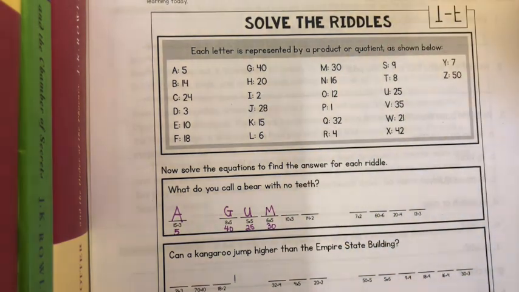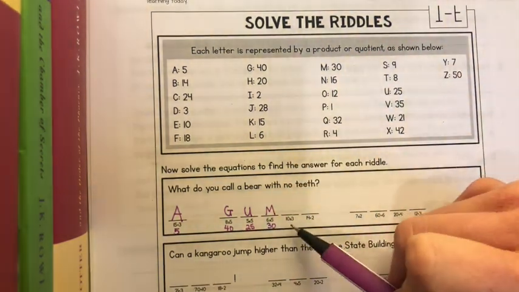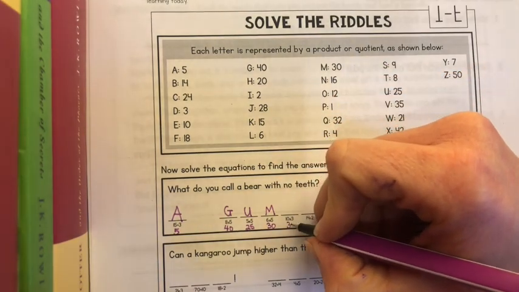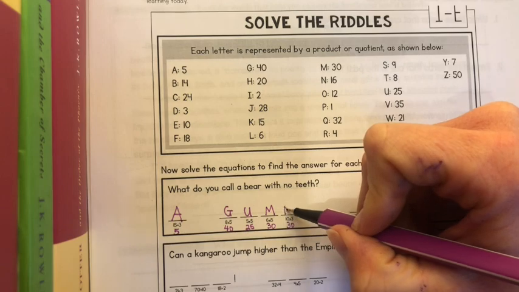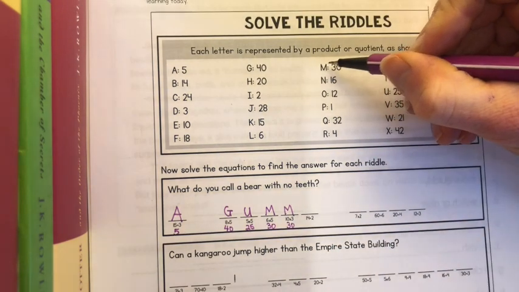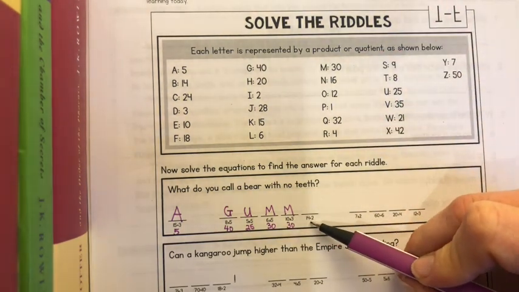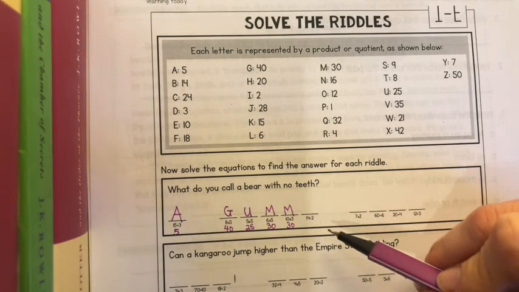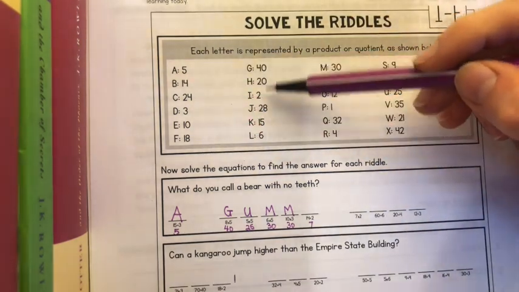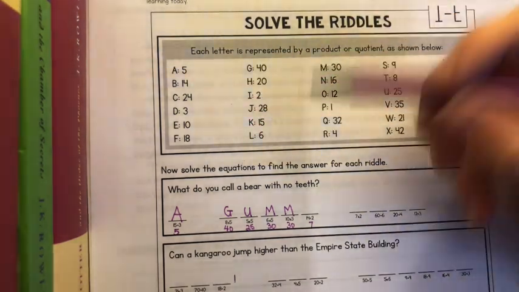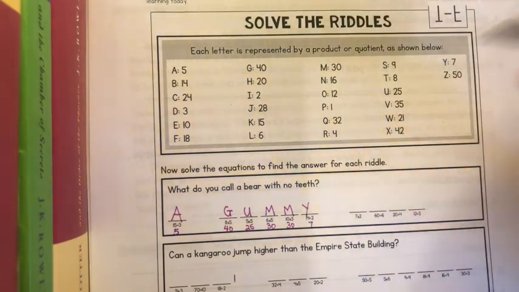Oh, I think I know what the joke is. 10 times 3 is also 30. So I don't even have to look up to know that 30 is M, right? 30 is M. 14, and remember it looks like addition, but it is division. 14 divided by 2 is 7. So then I go and I look here. Where is 7? The 7 is right here.